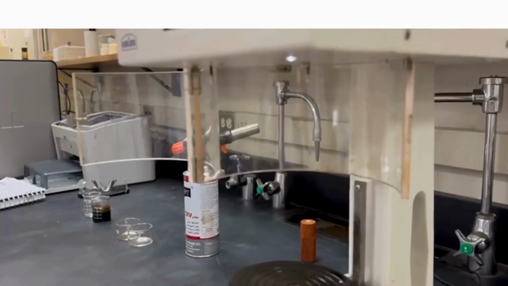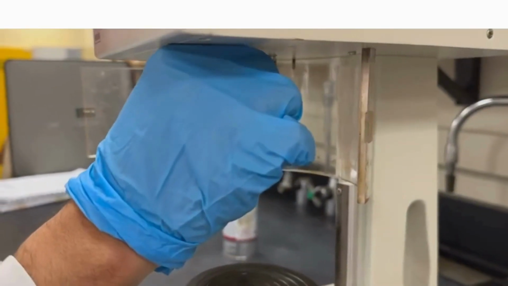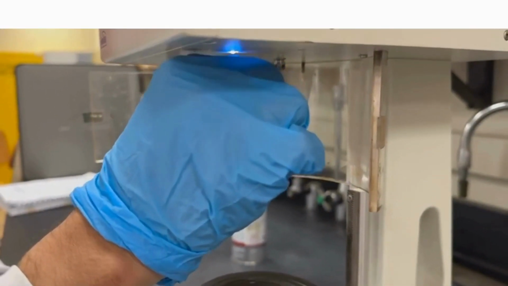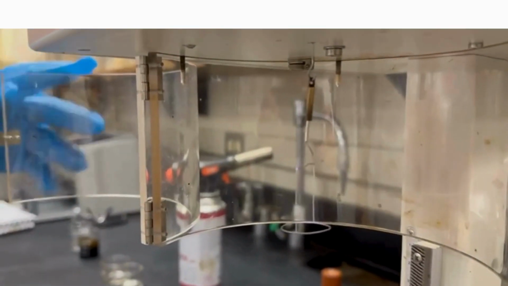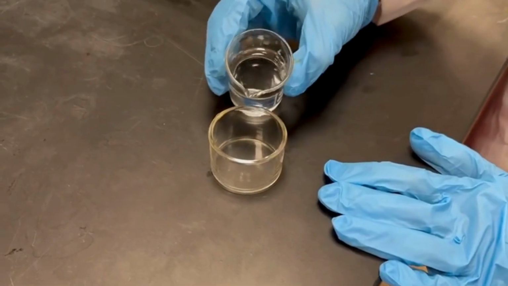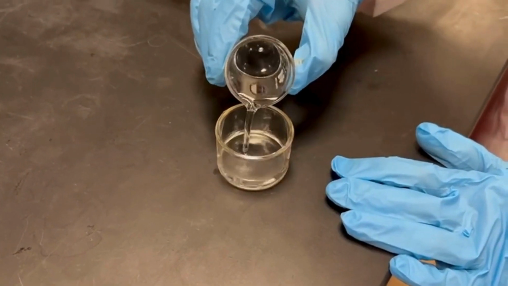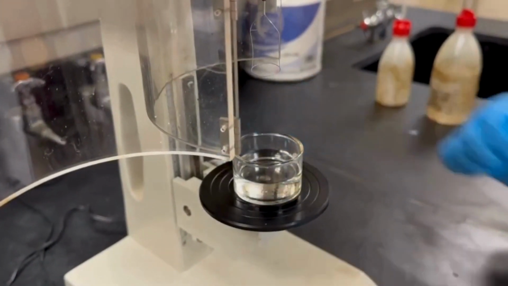Position the sterilized ring securely in the tension meter. Fill the container with the desired liquid. In this case, fill it with water. Place the water-filled container at the center of the tension meter.